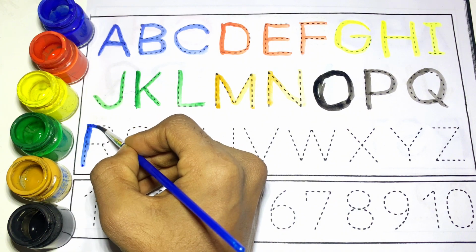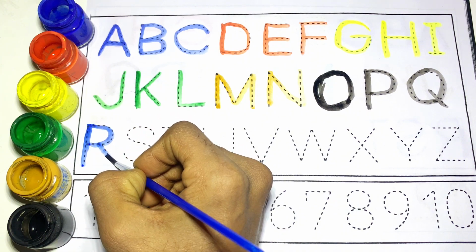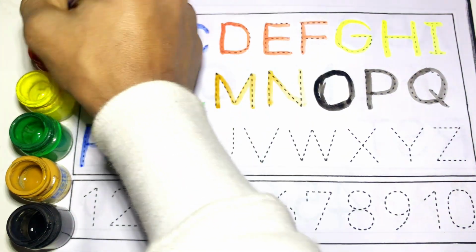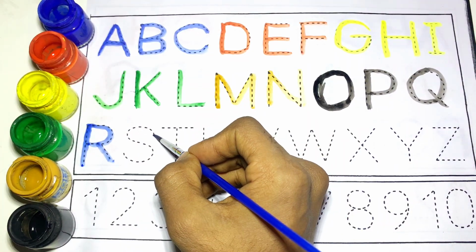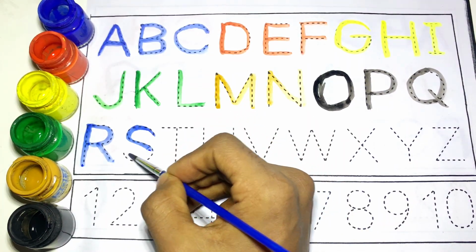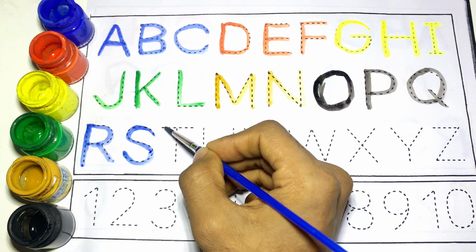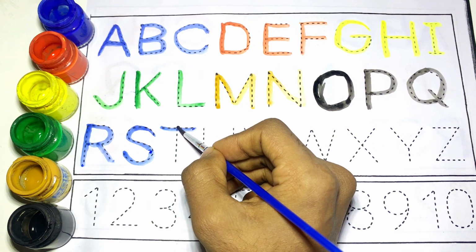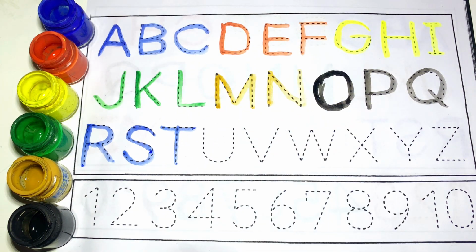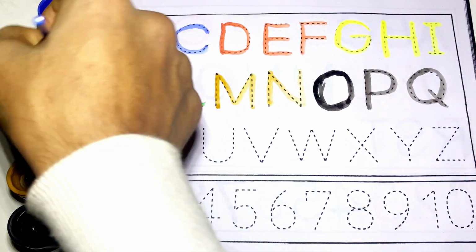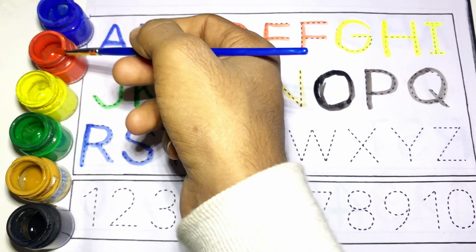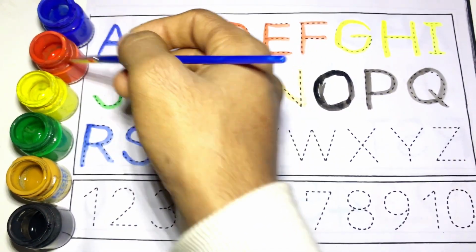Kids, again use blue color and draw S. S is for sun. T. T is for tiger. Then U. U is for umbrella, and use blue color. Sorry kids, red color.